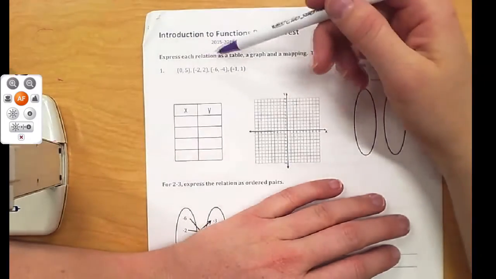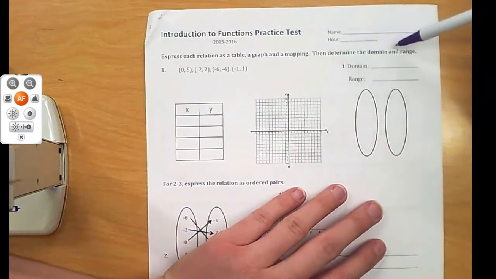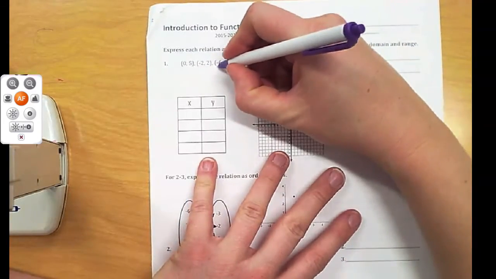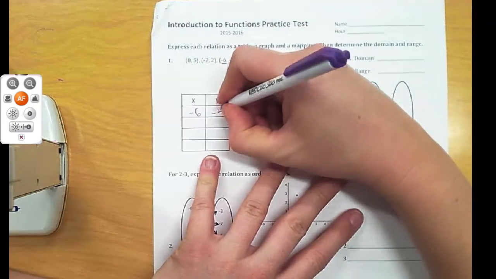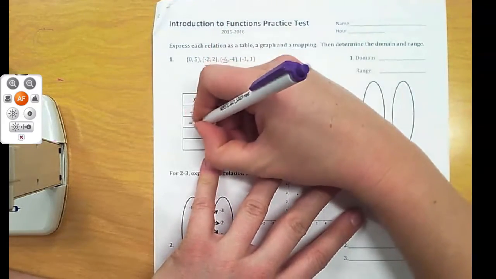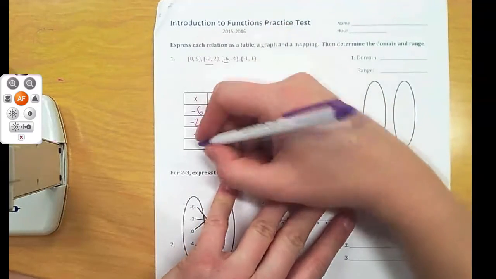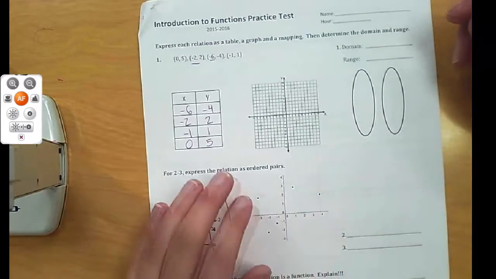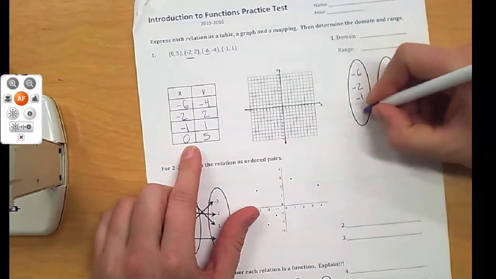Number 1, it says express each relation as a table, a graph, and a mapping, then determine the domain and range. So for the table, we're going to start by looking at our x's. We want them in order from small to big: -6, then -2, then -1, and then 0. For the mapping, -6, -2, -1, 0.